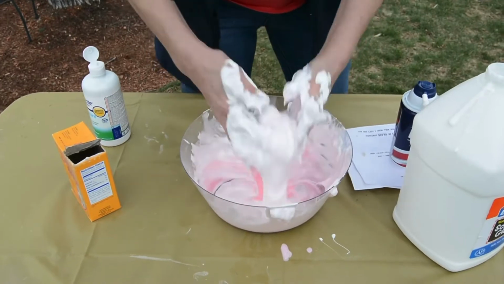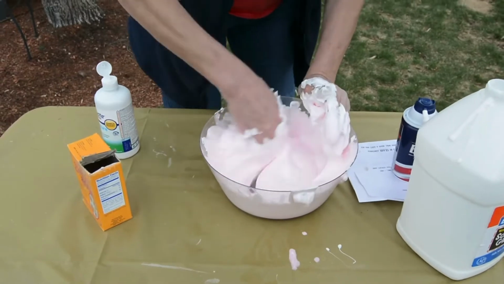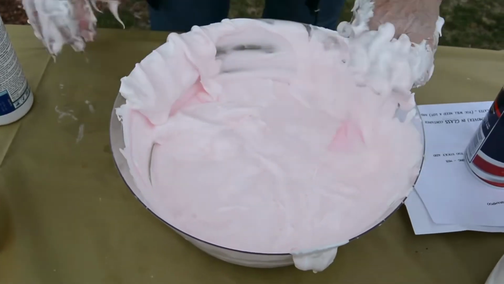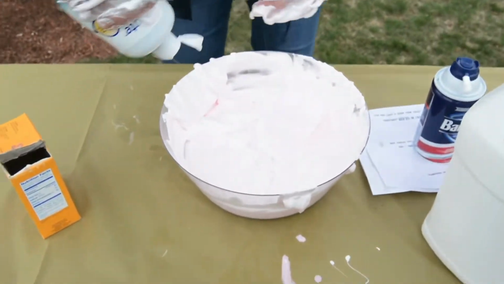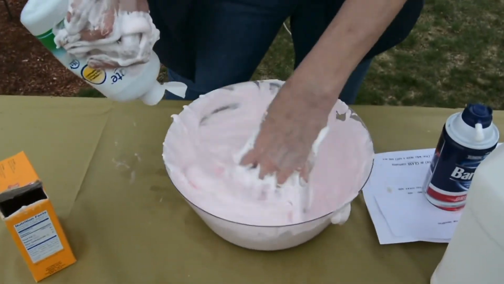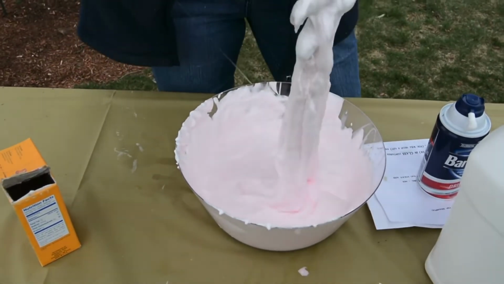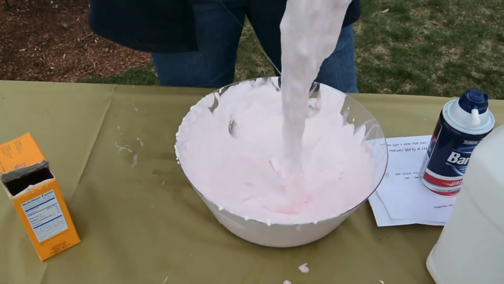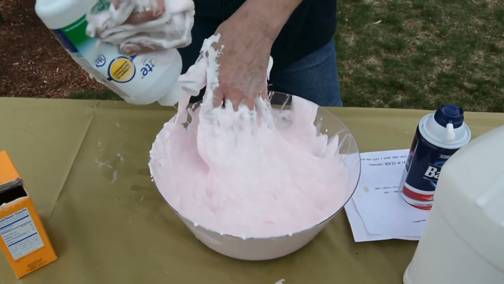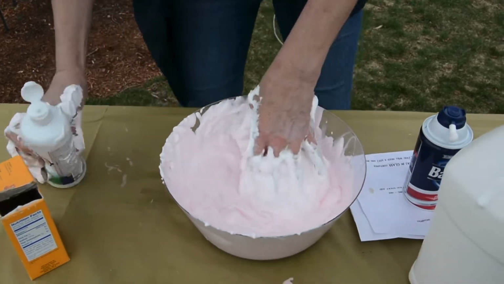And then we're going to add the contact lens solution. Make sure this is all mixed up. Good. And in we go. If it's still too sticky, you just keep adding contact lens solution. And we get this fluffy, fluffy slime. I like adding a lot more. You can certainly do this with borax as well, because that's what contact lens solution has.